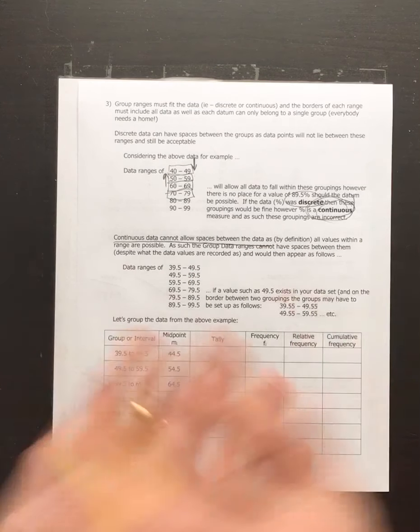So this is how you do it. It goes from 39.5 to 49.5, 49.5 to 59.5, 59.5 to 69.5. So you notice that there's no spacing between the groupings. And you say, well, but Mr. Henley, that doesn't work because what about 59.5? What if you have a measurement of 59.5? Where does it go?